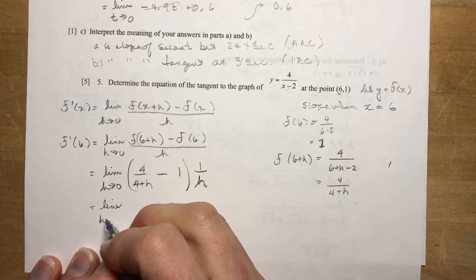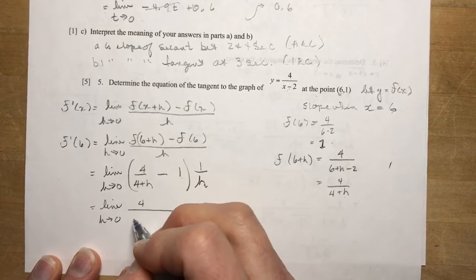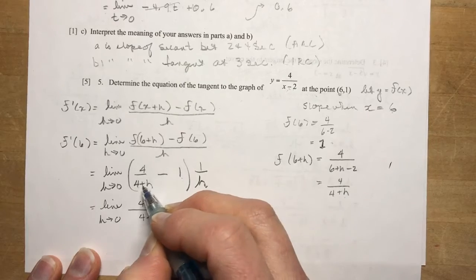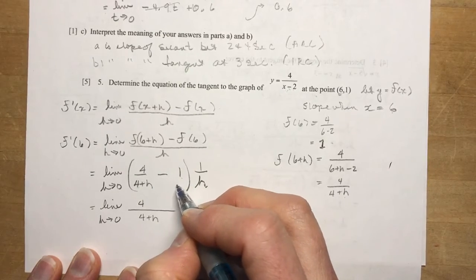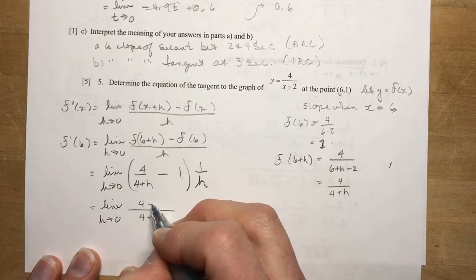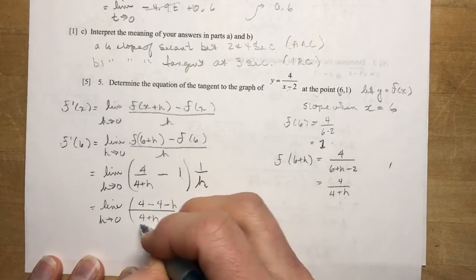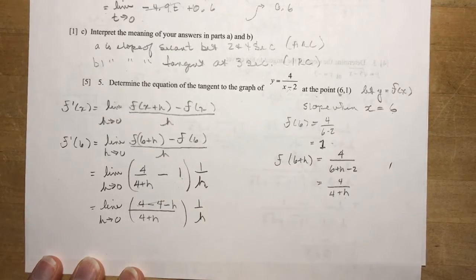The limit as h approaches 0 of 4. So it's all going to be over 4 plus h. So I'm minusing this, right? I'm making this over 4 plus h. So this times 4 plus h in the denominator. So it's going to be minus 4 minus h. Watch your signs very carefully. Times 1 over h. 4 minus 4 is gone.